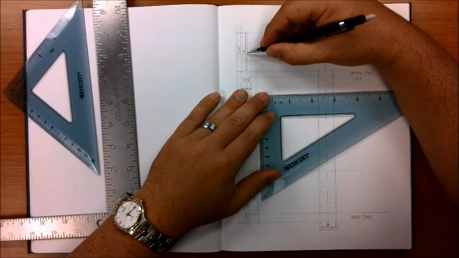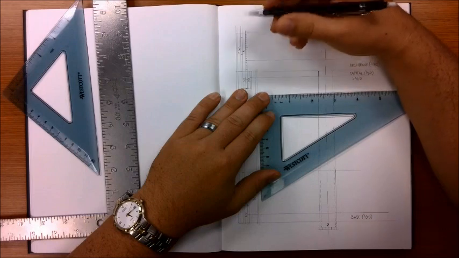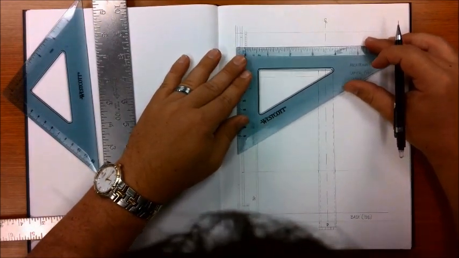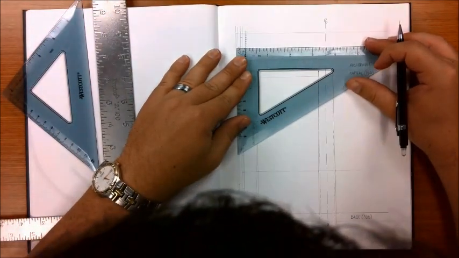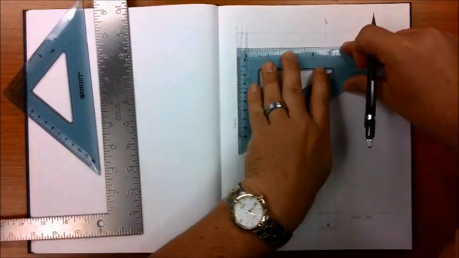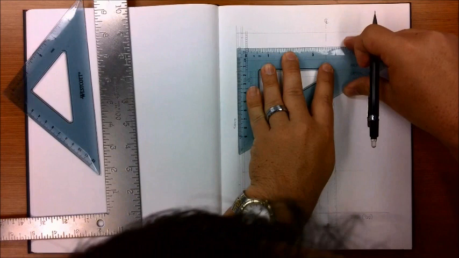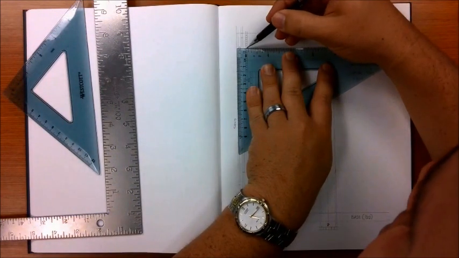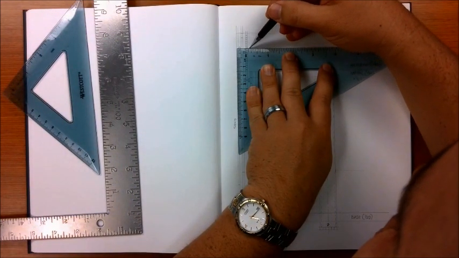So 3 and 3. So right there. That's where we're going to take that across. Make sure we are doing good.